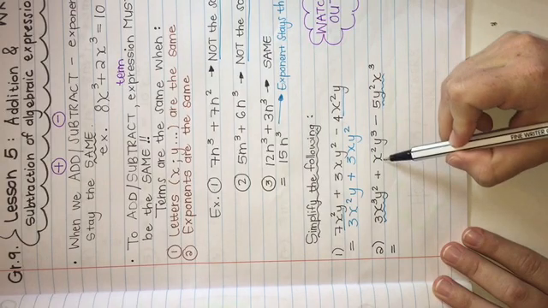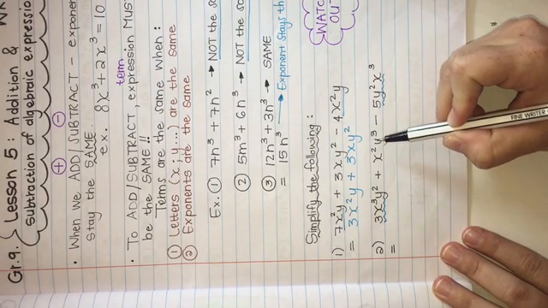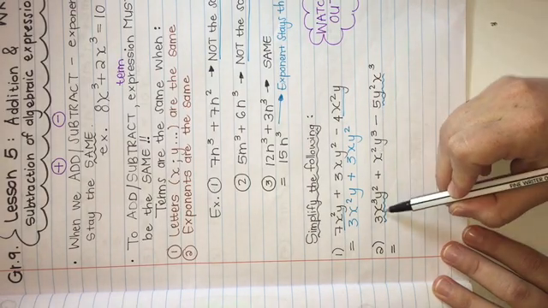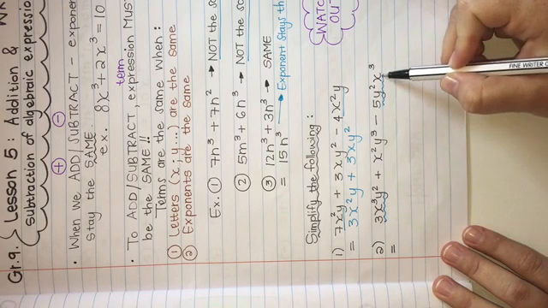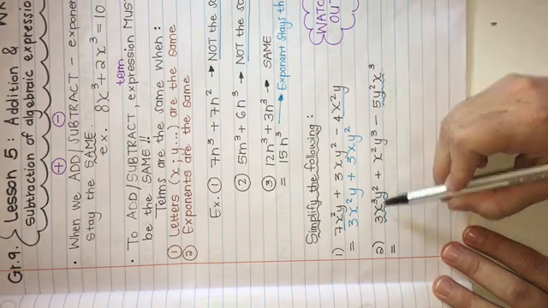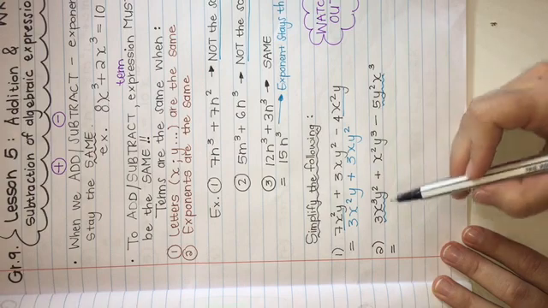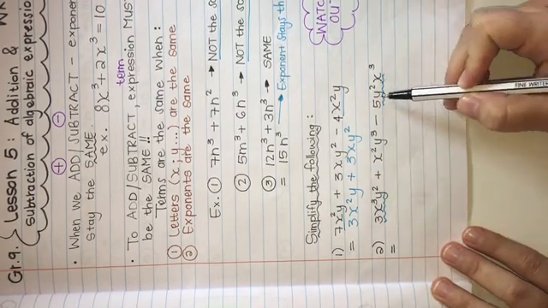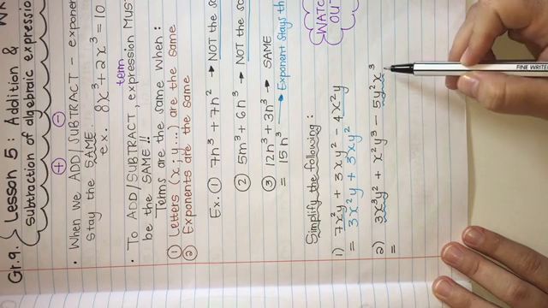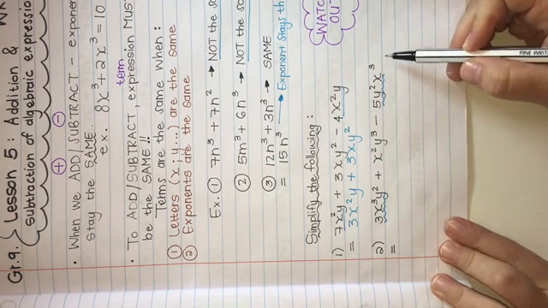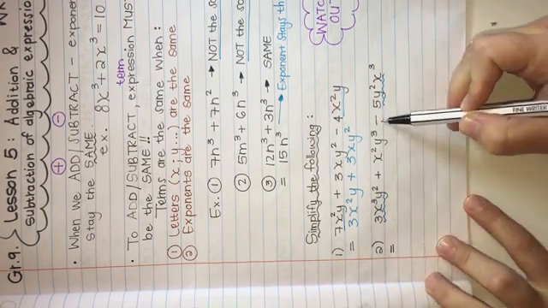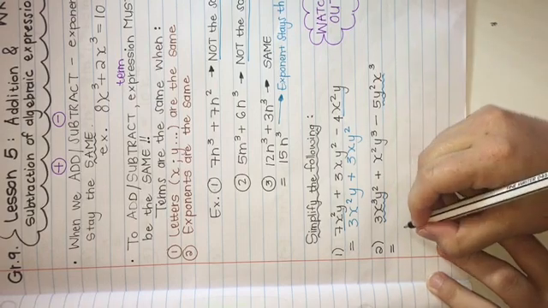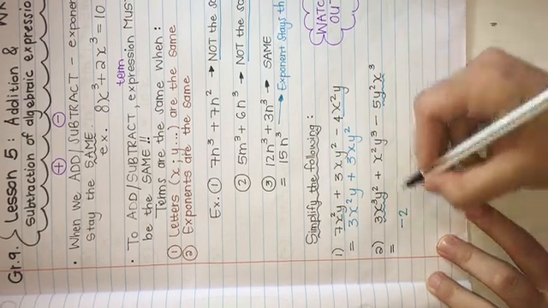But this doesn't match, because that x has an exponent of 2, and these ones have an exponent of 3. So these two match. Guys, it doesn't matter if the x and y are not in the same place. It doesn't matter. So 3 minus 5 is minus 2.